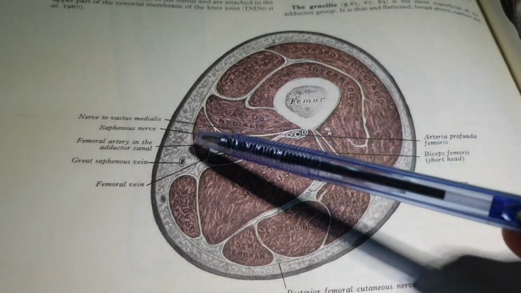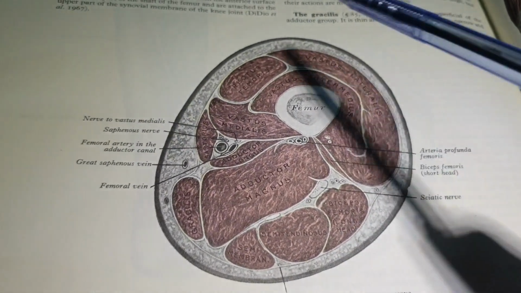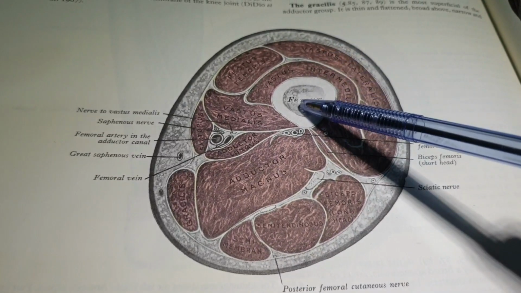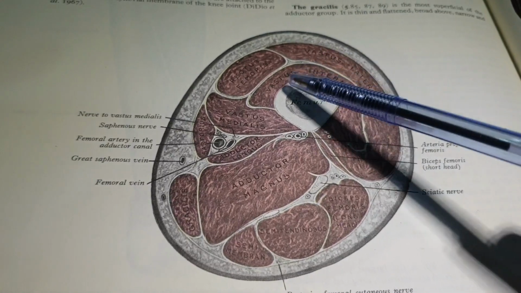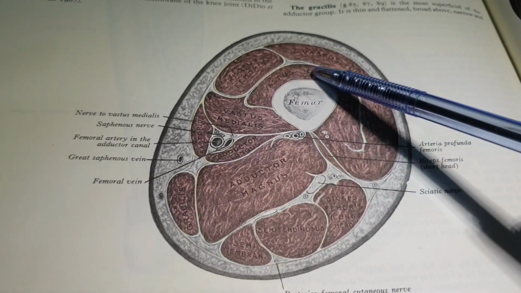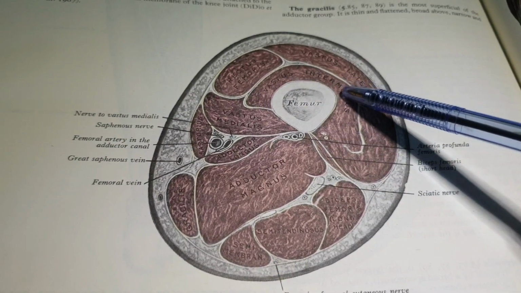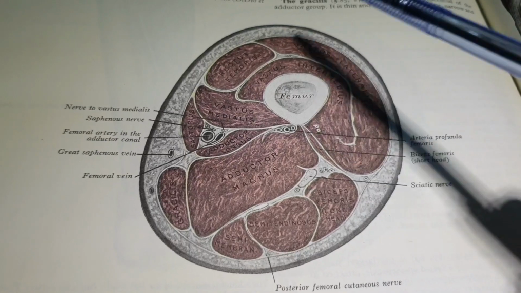This is the medial part of the thigh, this is the lateral part of the thigh, this is the anterior part, and this is the posterior part of the thigh. This here is the femur which is cut. This is the attachment of vastus intermedius which is attached to the anterior and to the lateral parts of the femur and also to the linea aspera.